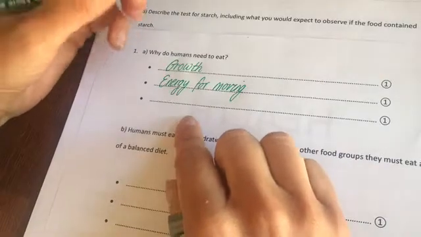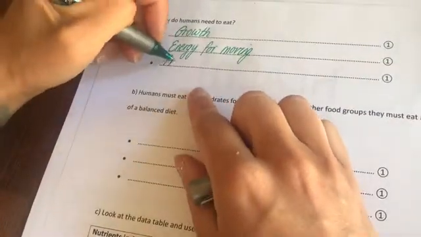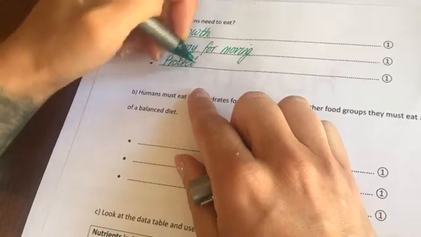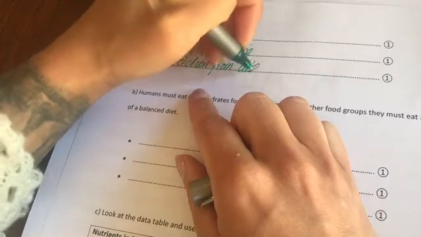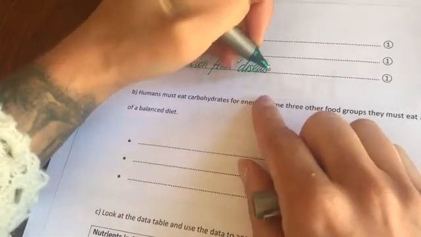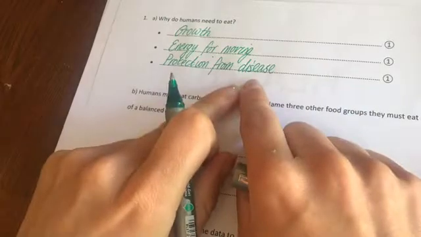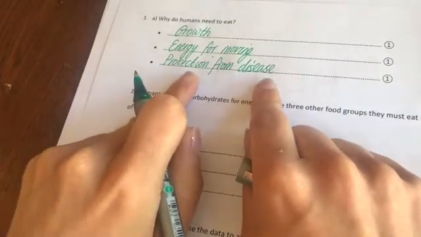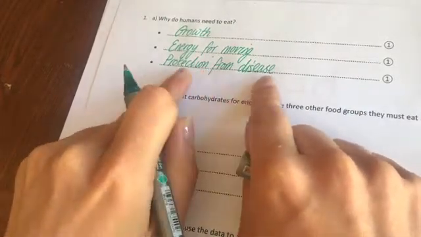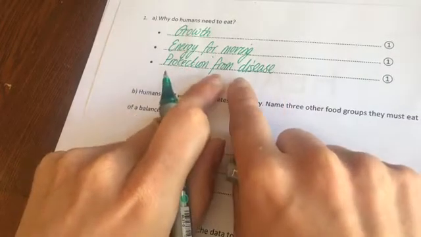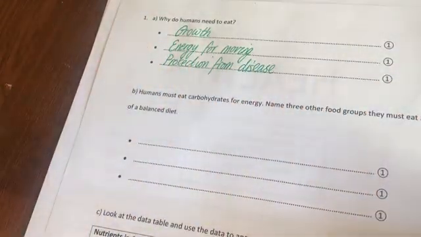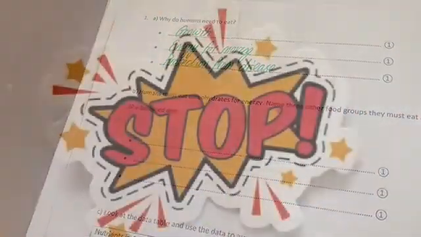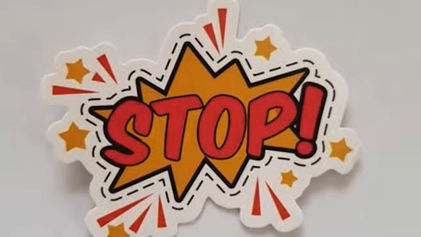And then the last one is protection from disease. Again, you don't need to have used the exact wording. If you put anything that means to protect you from disease, like helps improve your immune system or keeps you from getting ill, anything that means protection from disease is allowed. Do not move on until you have finished marking question 1A.